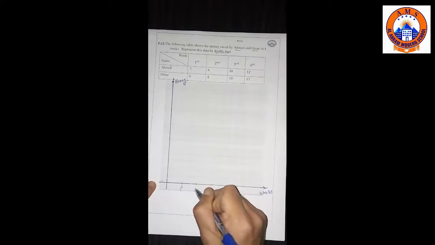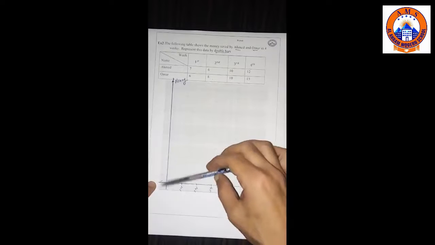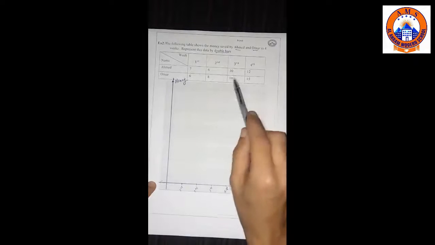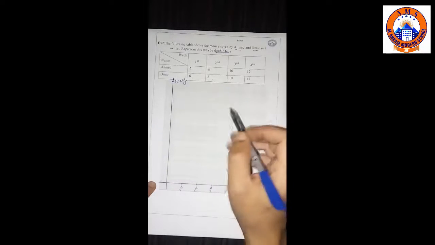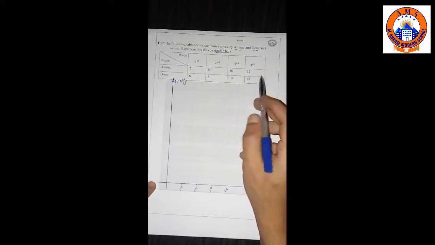So first I will come to the line down there and divide it into 2 squares. This is the first week. After 2 squares, this is the second week. After 2 squares, this is the third week, and the last one is the 4th week. Then I'm gonna see the numbers that I have. I have 7, 6, 6, 8, and 10, 10, 12, and 15. I want to divide this line to cover all of these numbers, so I'm gonna divide it by 2.